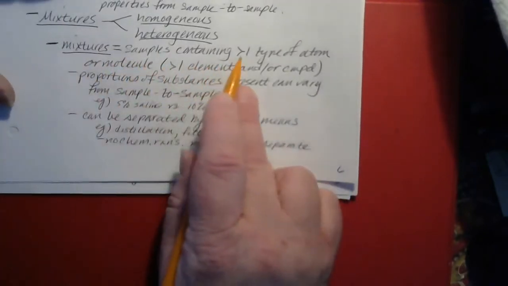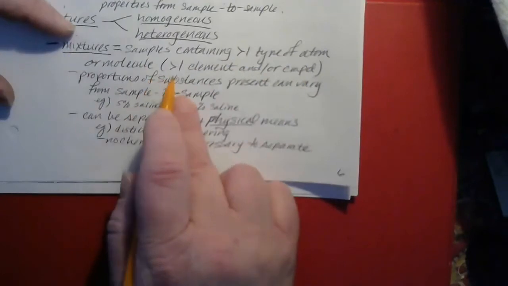But if you just take a bunch of atoms or molecules and just sort of sit them next to each other, that is a mixture. Now, when you have a mixture, you can have a homogeneous mixture or a heterogeneous mixture. And we'll get into that in a moment. But anyway, a mixture is a sample that contains more than one type of atom or molecule. In other words, more than one element or compound.